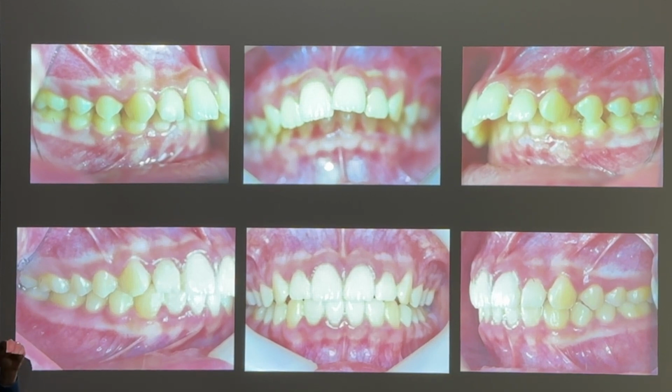The highest position is respiration, and another highest position is nerve. So please, respiration and nerve, attack that. Persuade the patient. That is the PhD level of orthodontist.